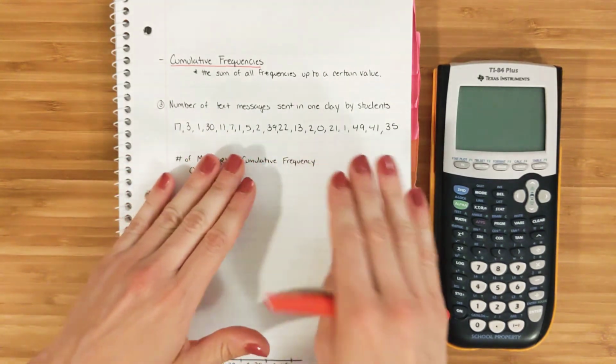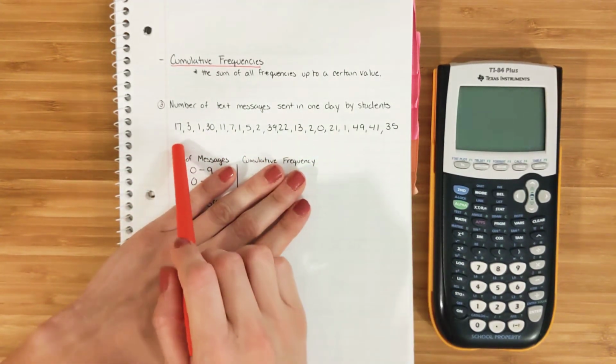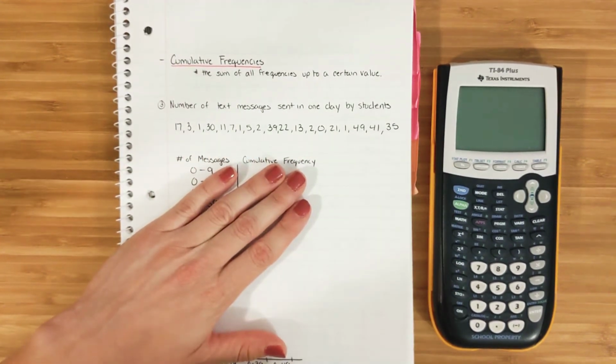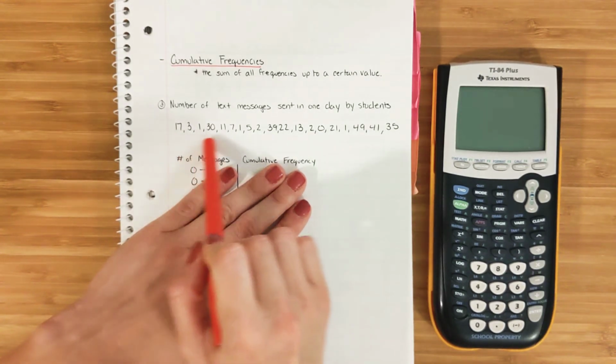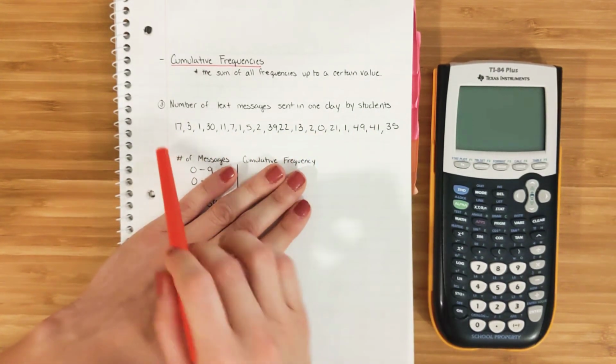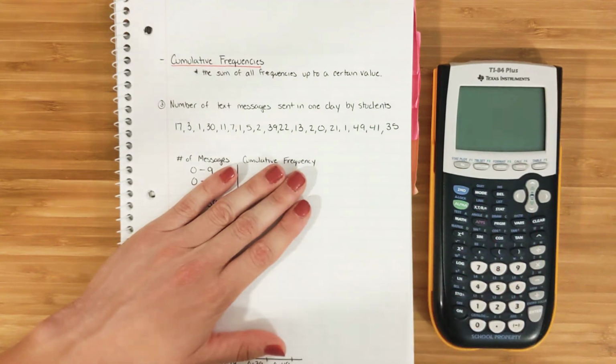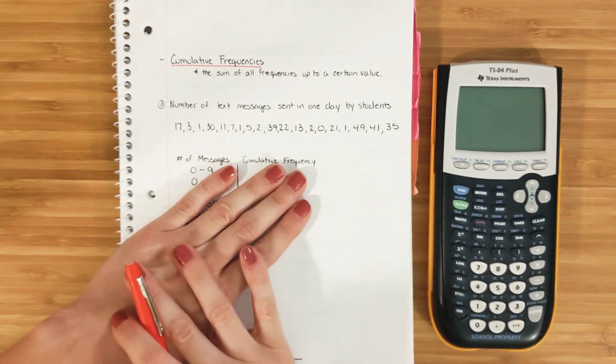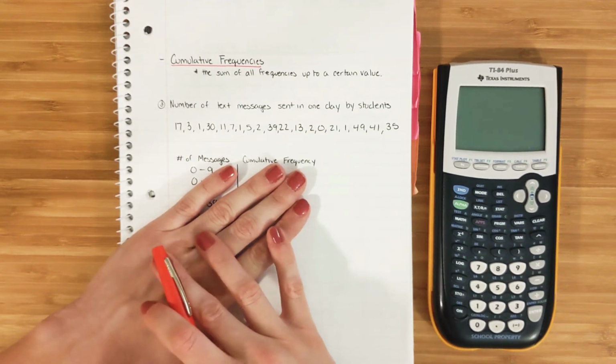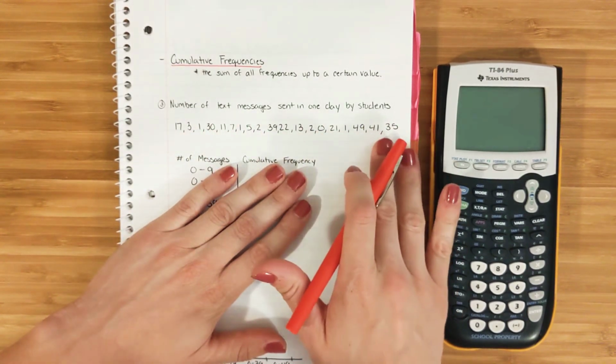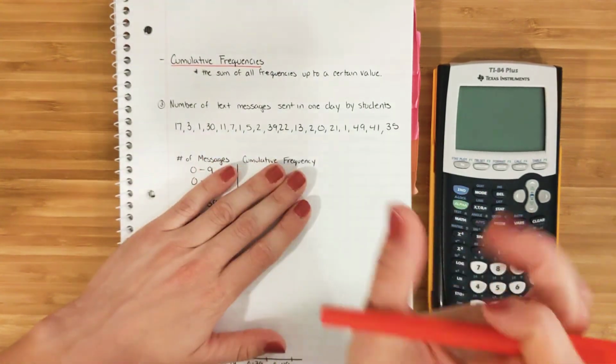And I picked a data set that I thought you guys would relate to: the number of text messages sent in one day by students. The numbers, if I asked you guys now, would probably be a lot higher, since one of the main ways we're communicating with each other is via text message. But these are the numbers from last year. So we could create a frequency table and a frequency histogram like we did on the last page, where I categorize my text messages into specific intervals.